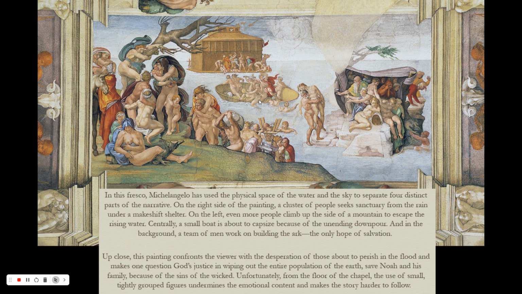Now, what this slide is talking about is that up close, when we're looking at it on the screen, for example, we can see desperation and emotion in the people and in their faces, and it has a real emotional impact. But when Michelangelo was finished painting it and he viewed it from the floor, he realized that you kind of lost some of that because the figures are so small.